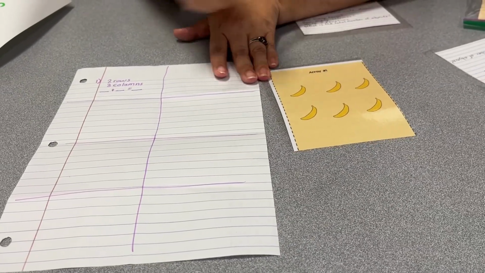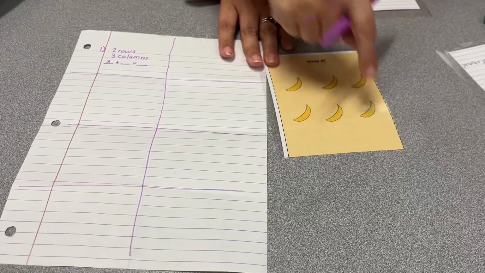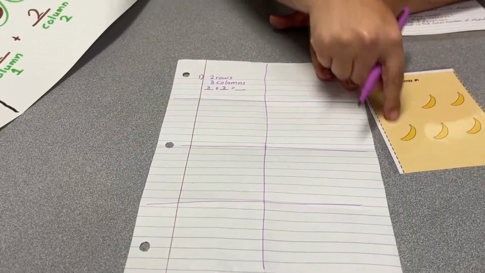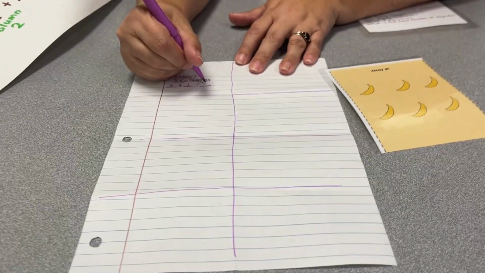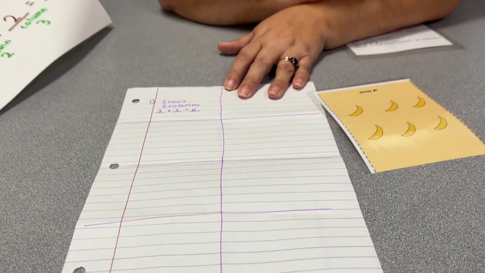Now, how many are in the first row? That's right, 3. How many are in the second row? Oh, 3 again. And then all together, I have 6. There's 1 equation. Now I have to write a second equation.